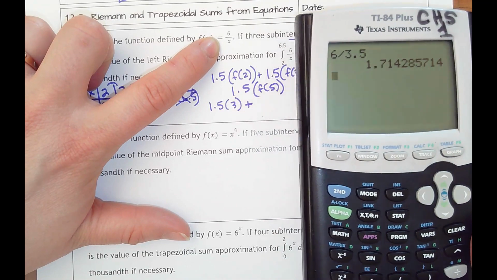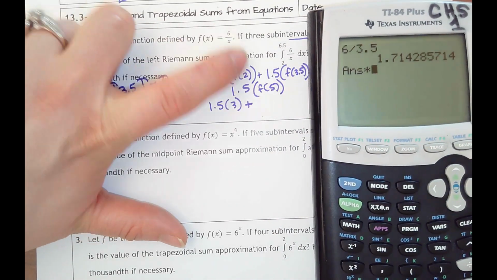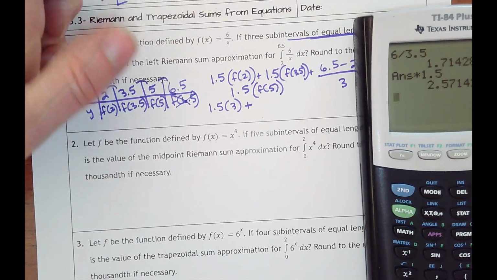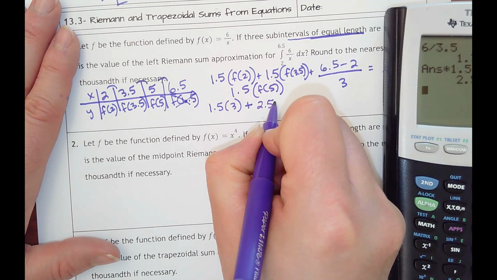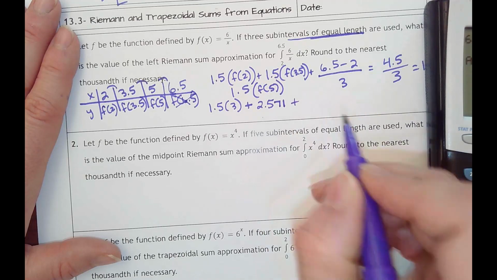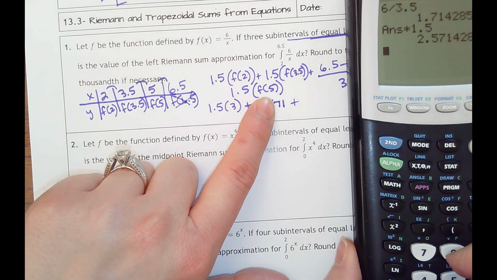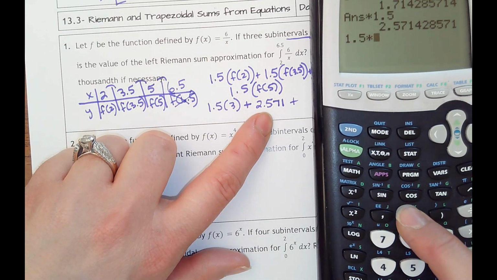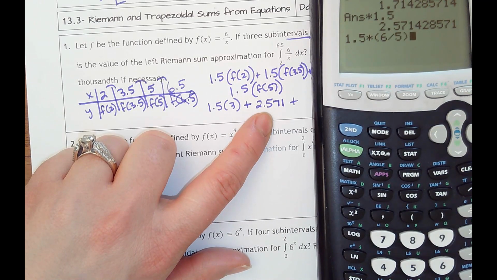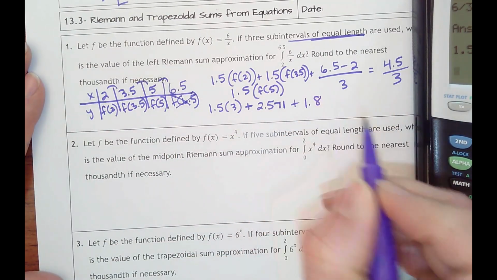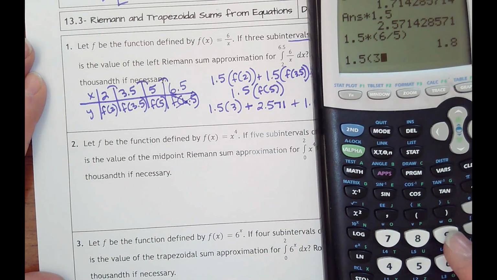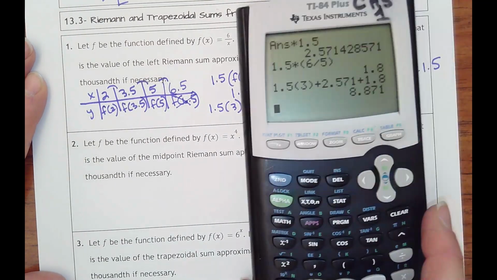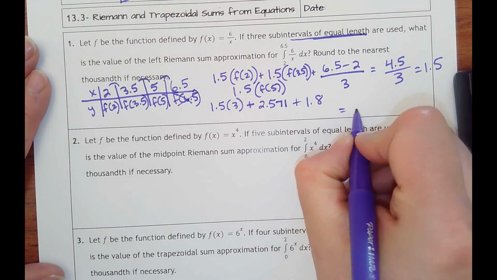times 1.5 would be 2.571. As long as we round to the nearest thousandth on all these, we should be good. And then plus, I'm going to plug in 5 here, so that'd be 6/5 times 1.5. I'm going to get 1.8. And then I want to add all those up. So 1.5 times 3 plus 2.571 plus 1.8, and I'm getting 8.871 for the total area.